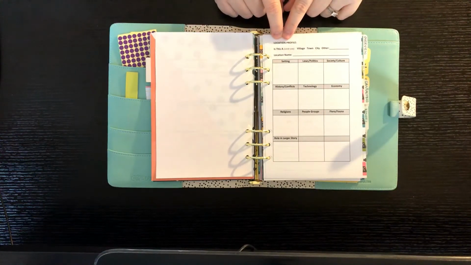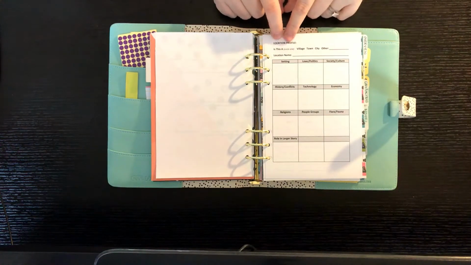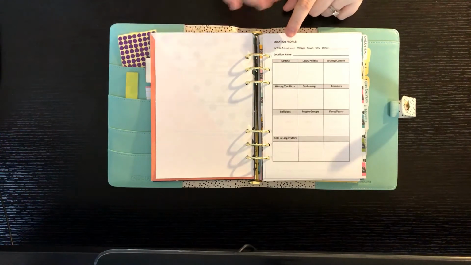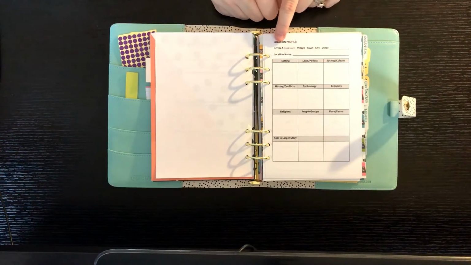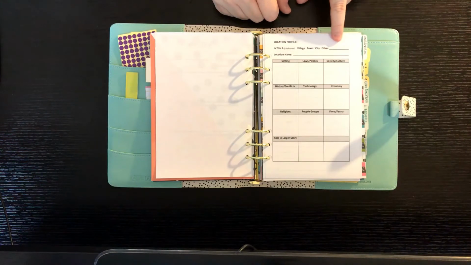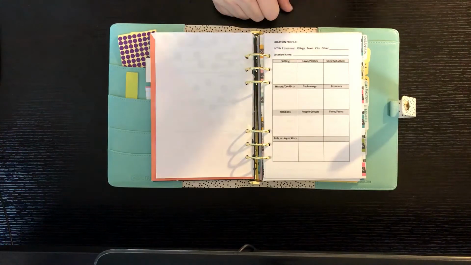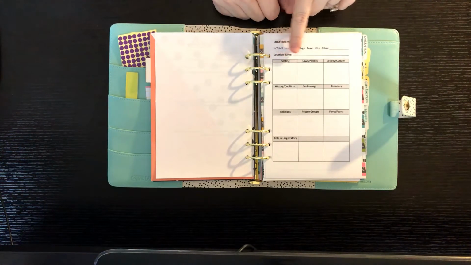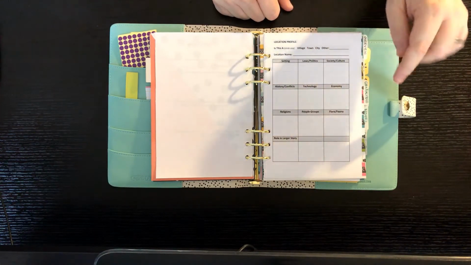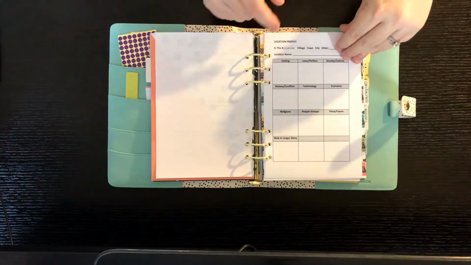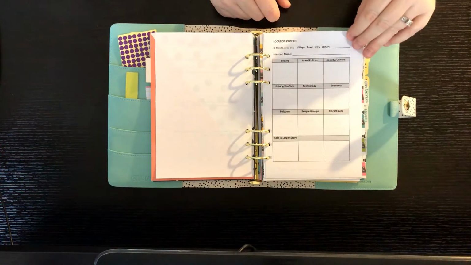Now my location profile, this is for the specific place where your story is going to take place. So it's within that main world. And so I have, is it a village, town, city, or another word that you're calling it? What's the location name? And then I pop these in: setting, laws and politics, economy, religions, people groups, various things like that.